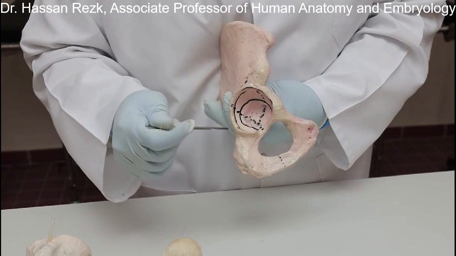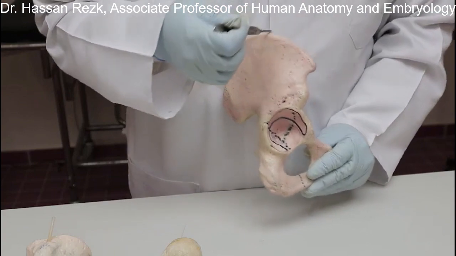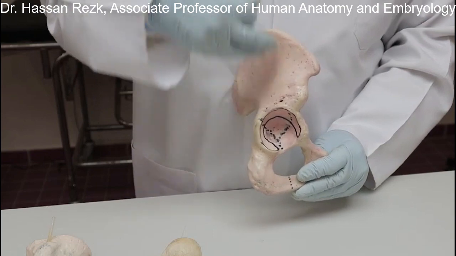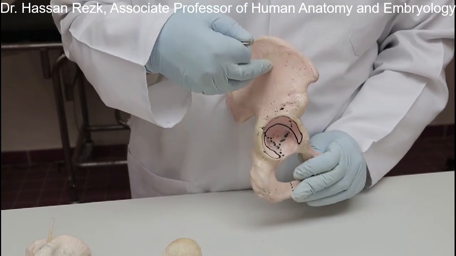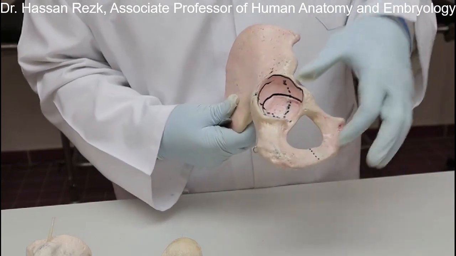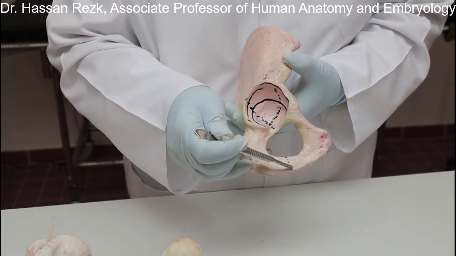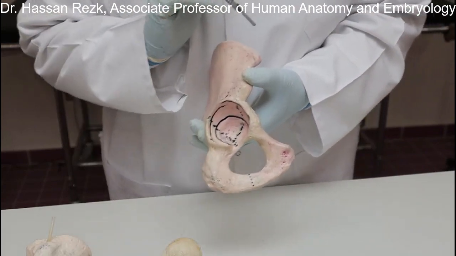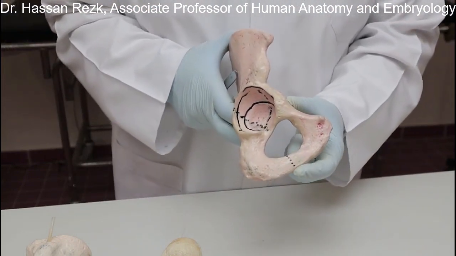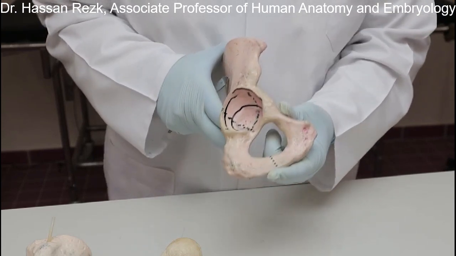And this separate bone forms the superior part of the hip bone, known as ilium. So the hip bone is formed of 3 fused bones, separated in the early life by the triradiate cartilage. Okay, let me start first with the antero-inferior part of the hip bone, which is the pubic bone.